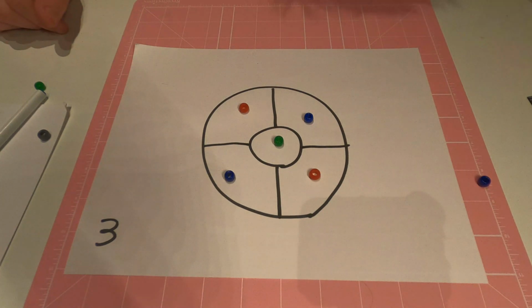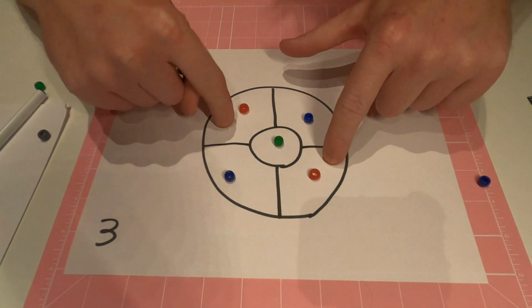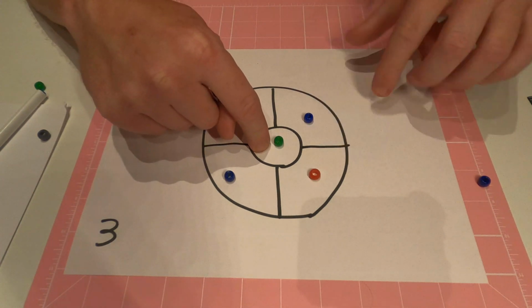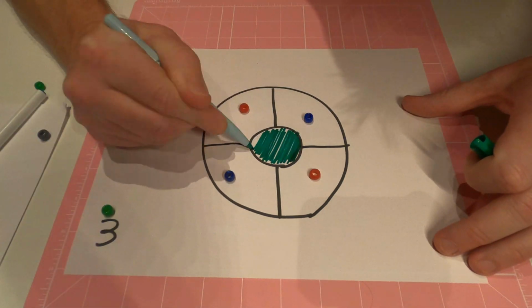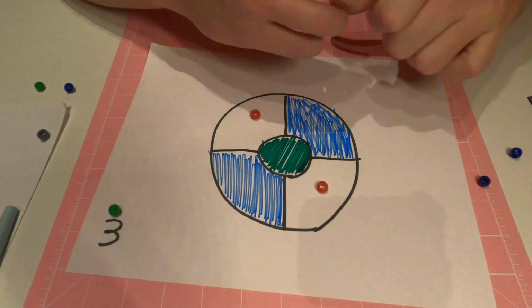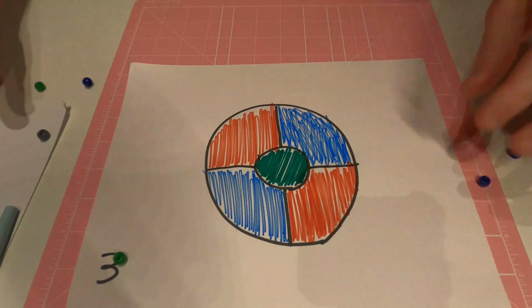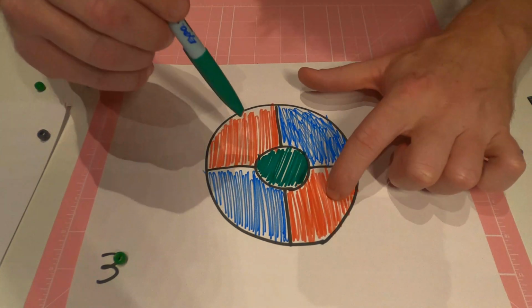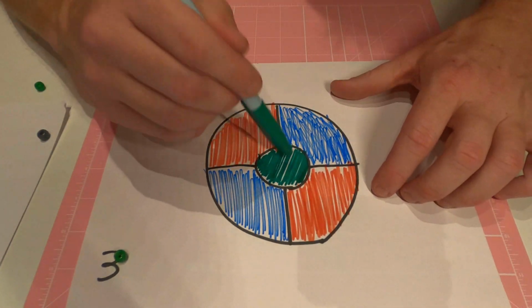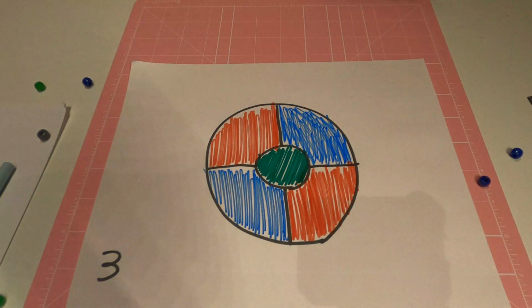Back to 3 colors. Check it out, right? Blue and blue aren't touching each other. Red and red aren't touching each other. And then my green separates all of them. So let's color that in and see what that looks like. And look at that, right? We have our 3 colors, and it definitely works, right? We'll double check, right? Blue and blue don't touch each other. Red and red don't touch each other, and our green is right in the center. Wow, that's pretty cool. I like that. All right, let's check it out.